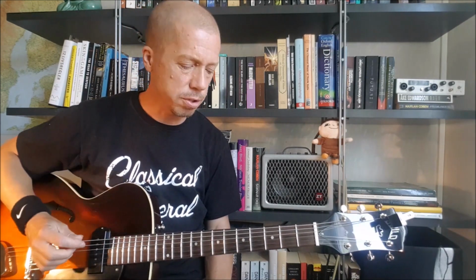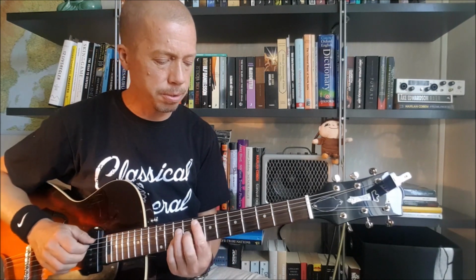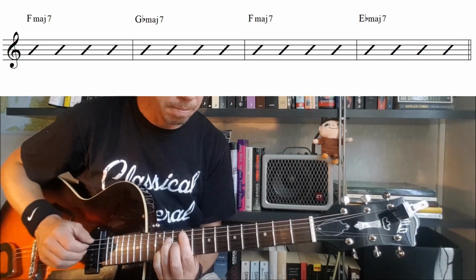Okay, let's look at the whole vamp. So F major 7, G to G flat, to F, E flat. Those are the first 4 bars of this tune, and I'm gonna vamp that, so get used to that before I learn the whole tune. So let's make it vamp.